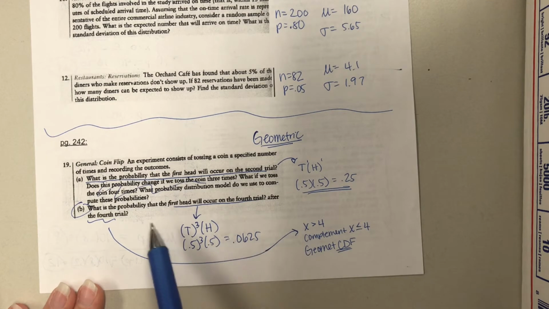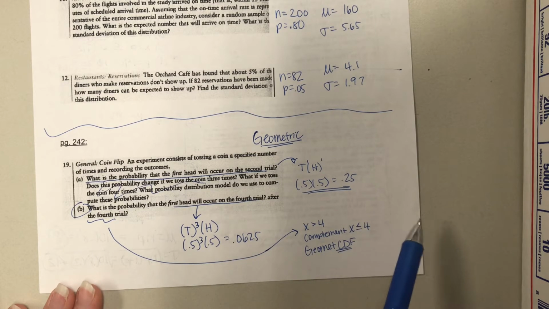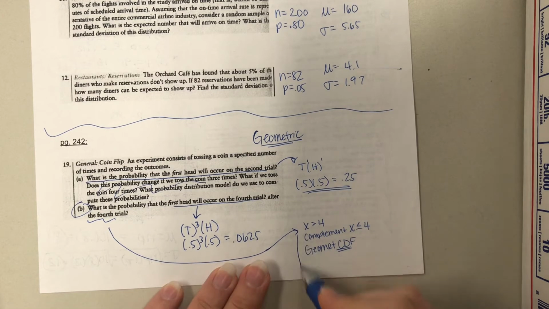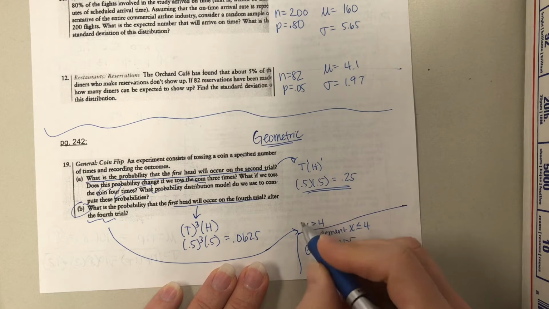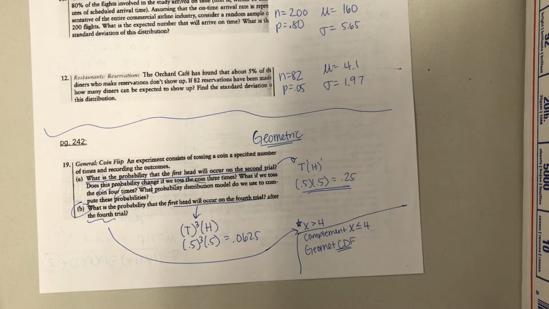Now this one's a little bit harder. I'm going to do it with you. After the 4th trial, that's what we're trying to find. So it happened on the 5th, 6th, 7th, 8th, and so on. If you have this problem, you need to apply the complement rule, okay? So this is what we want, more than 4. So let's figure out what we don't want, less than or equal to 4.